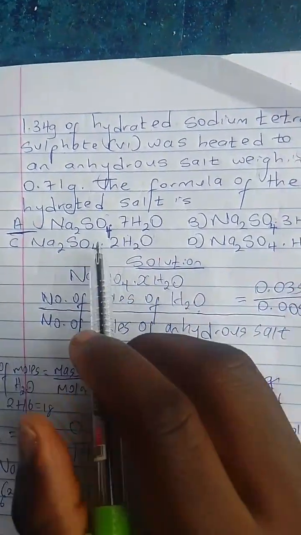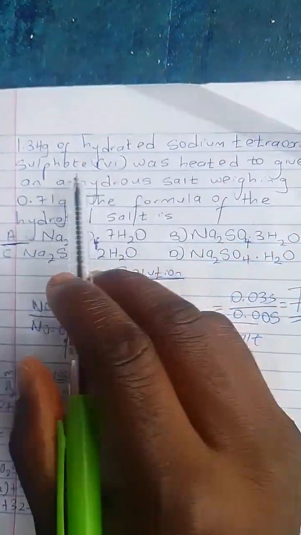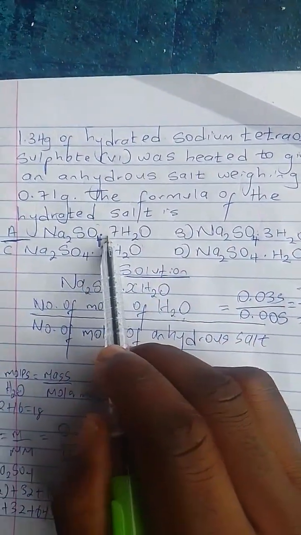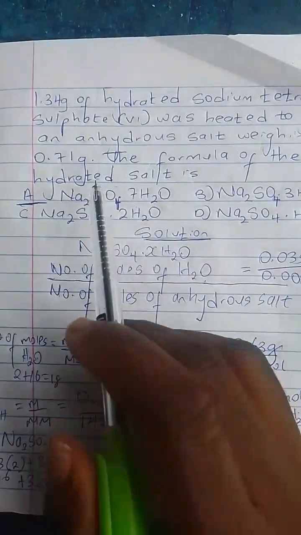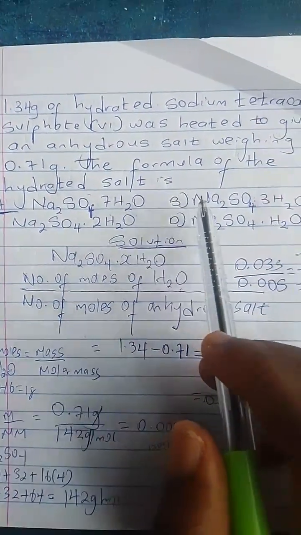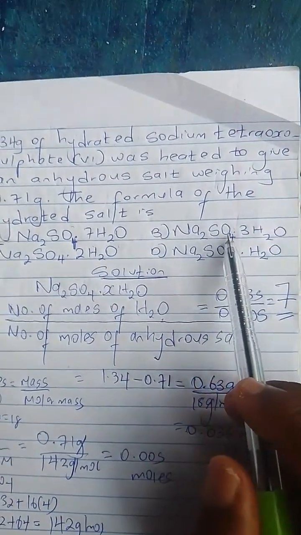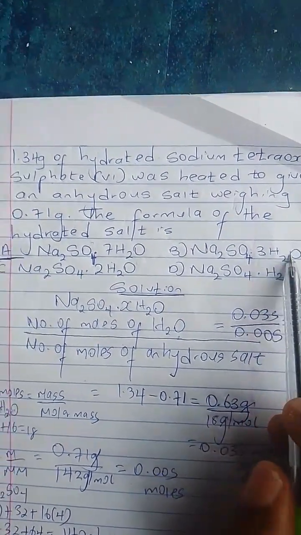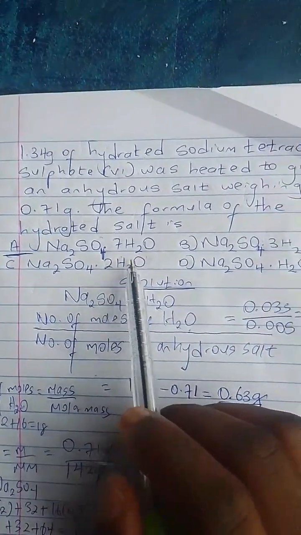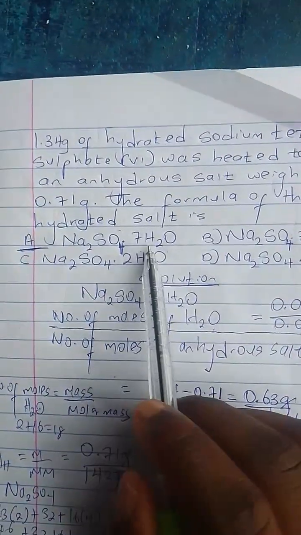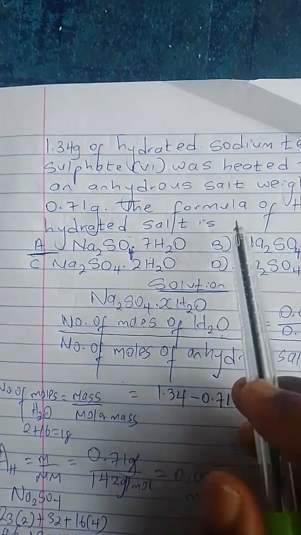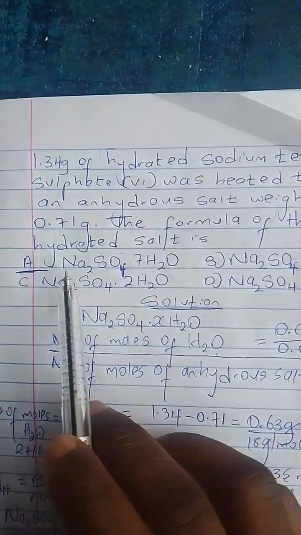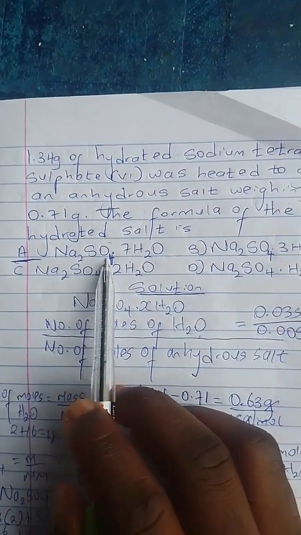So naming this compound, you have what? Sodium tetraoxosulfate 6 heptahydrate. Now this is sodium tetraoxosulfate 6 trihydrate, this will be dihydrate, and this will just be hydrate. So you pronounce them with their prefix, if it's 6 you say hexahydrate. So our answer is sodium tetraoxosulfate 6 heptahydrate.